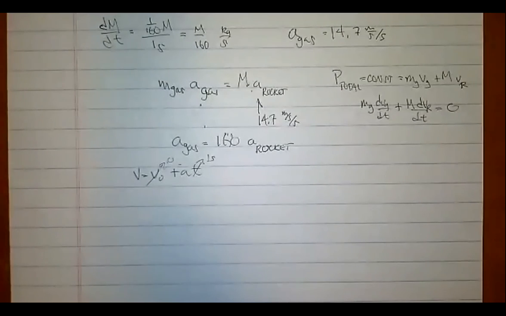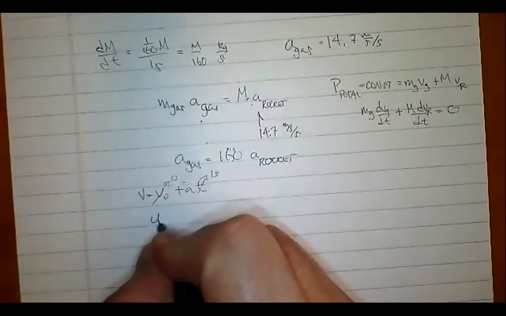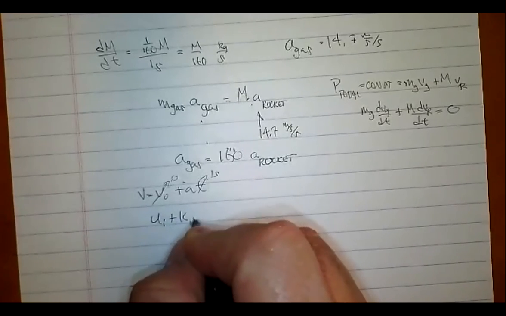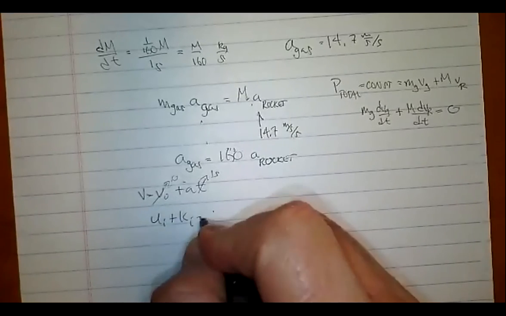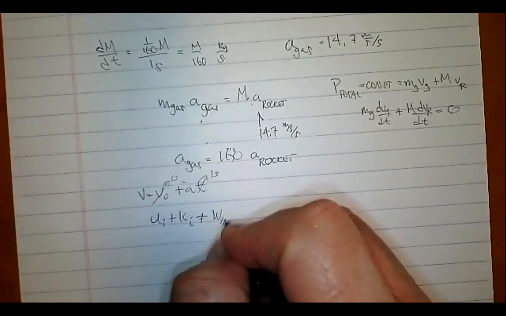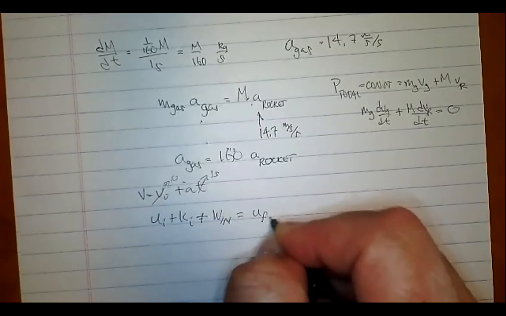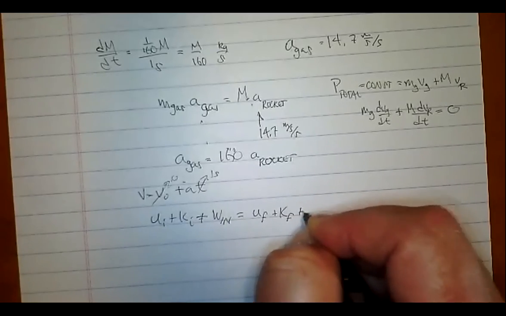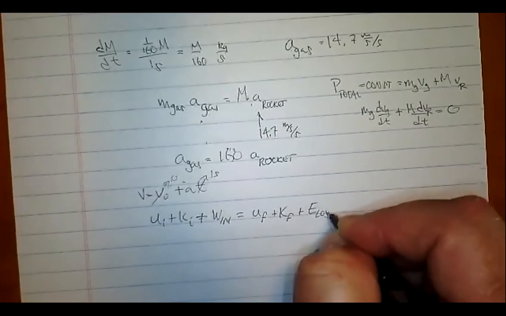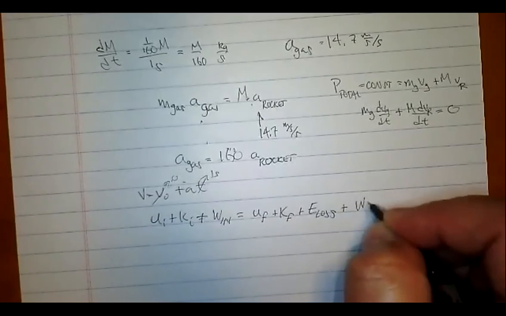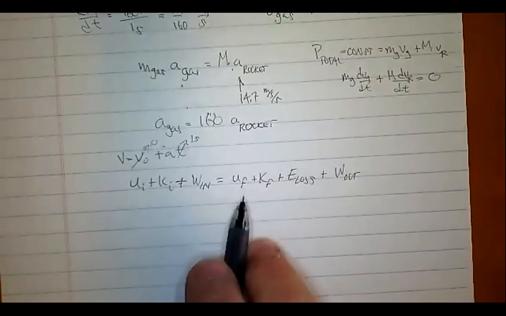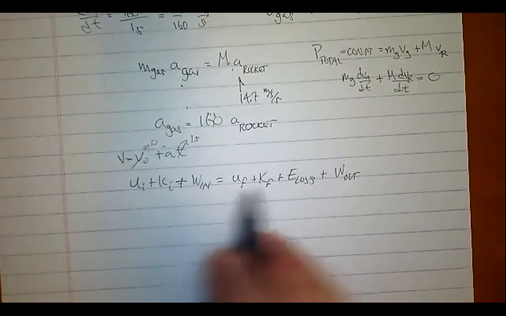Conservation of energy is always true in the purest sense. I mean writing U initial plus K initial plus work in is equal to U final plus K final plus energy loss plus work out, because this accounts for all the different ways energy can transform into other forms.